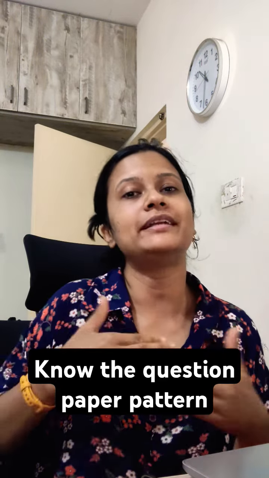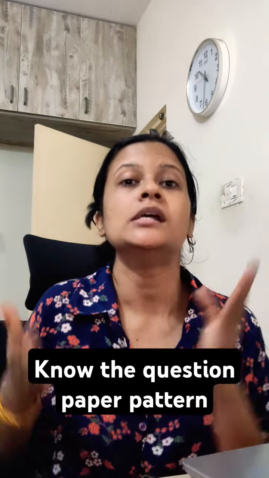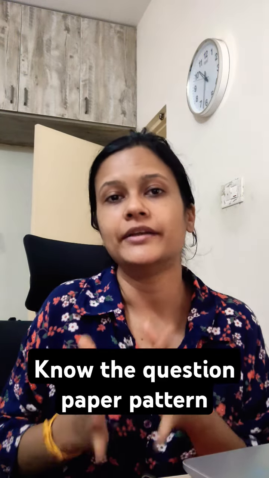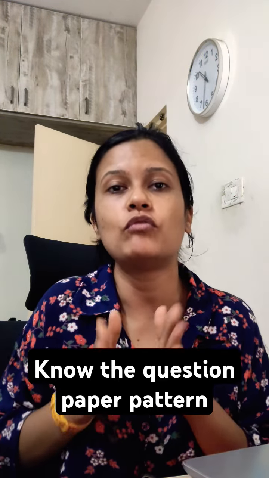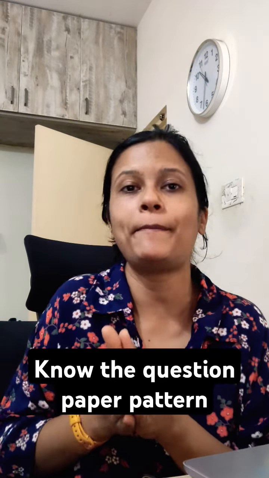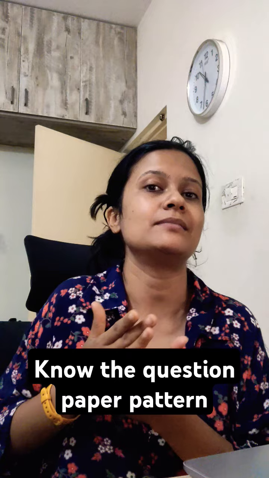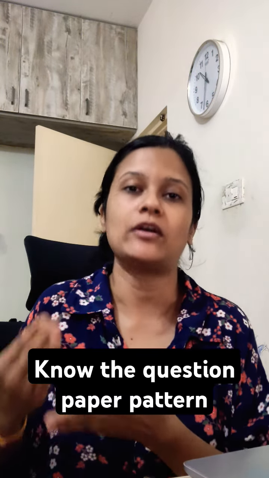So like that, oftentimes we see that universities do change the question paper pattern. Now, whatever the pattern, whether they have changed it or not, they definitely follow a certain pattern. So it's very important that you know the pattern, you know what could be the maximum marks and the minimum marks, and you plan accordingly.